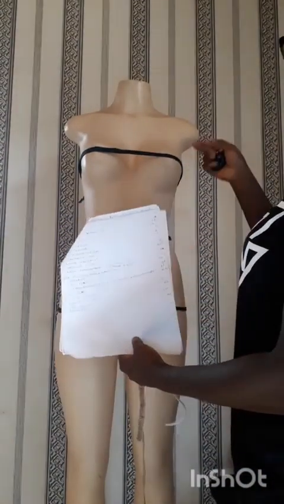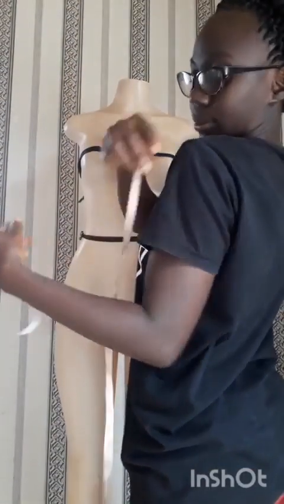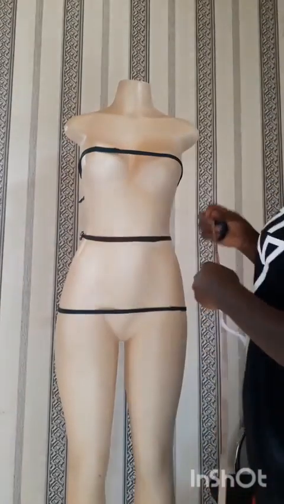Then for the sleeves, we need the sleeve length. The sleeve length is something like this, from where it's going to start to where it's going to stop. We need our round sleeve, our sleeve circumference. Then we also need our cap's height. Cap's height is majorly from this place, from the shoulder, this bone here, to the fattest part of the sleeve, from here to here.